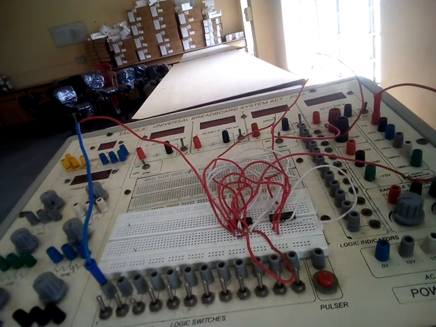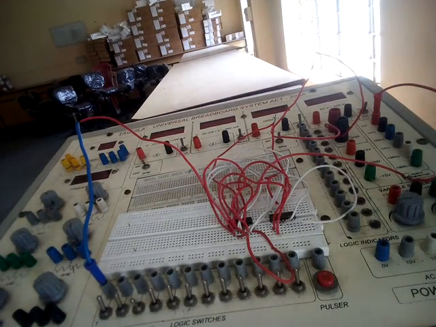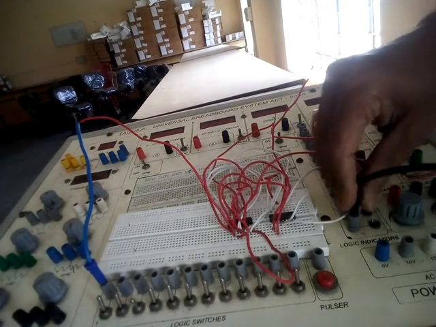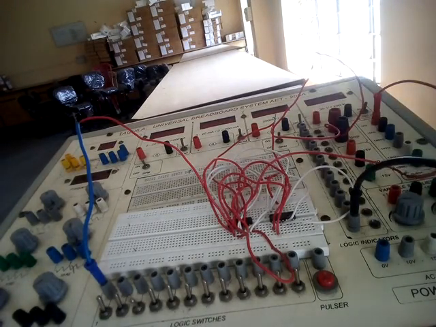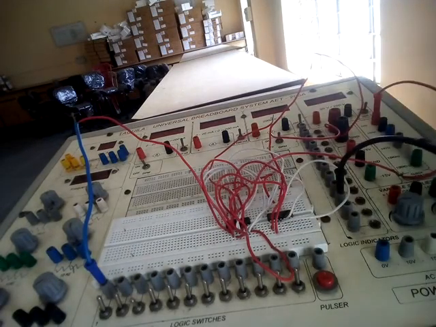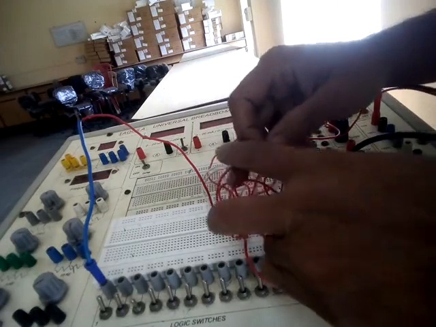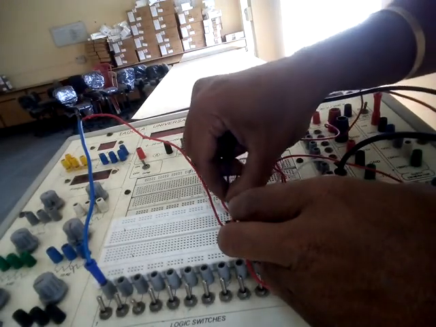Now we go for the output. For the first output, that is QA, it is coming from pin number 12 of the first IC.